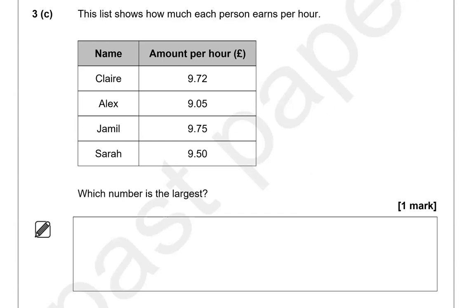This list shows how much each person earns per hour. We've got Claire, £9.72, Alex, £9.05, Jamil, £9.75, Sarah, £9.50. Which number is the largest?